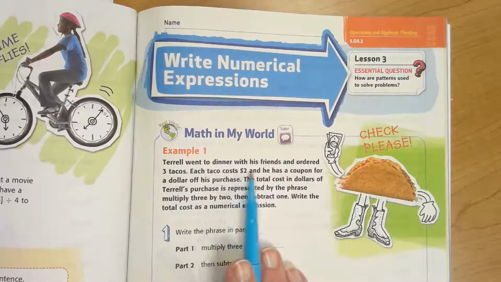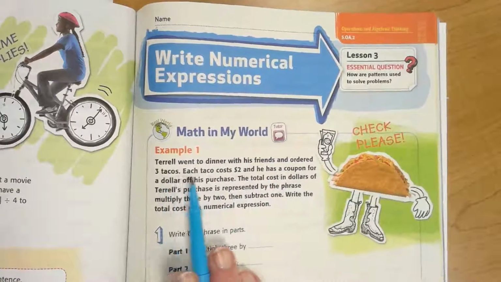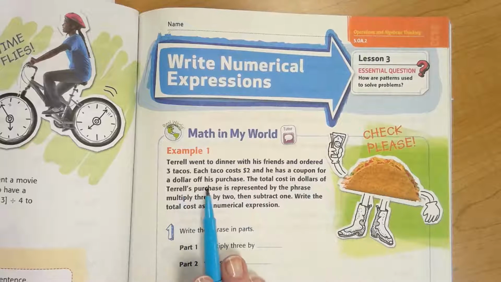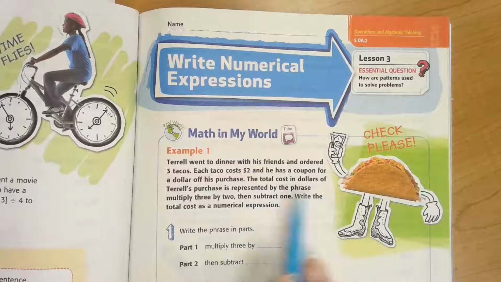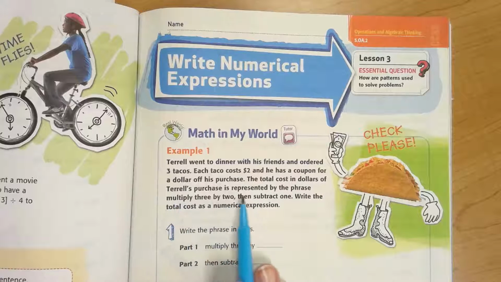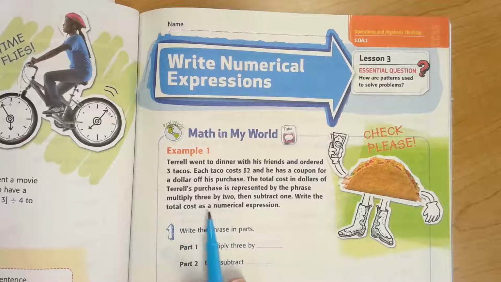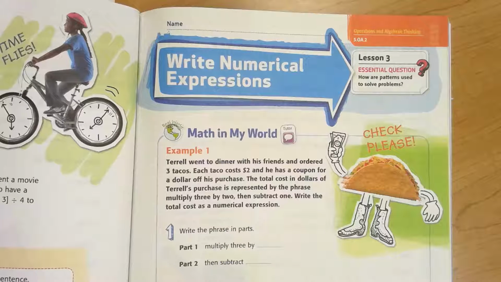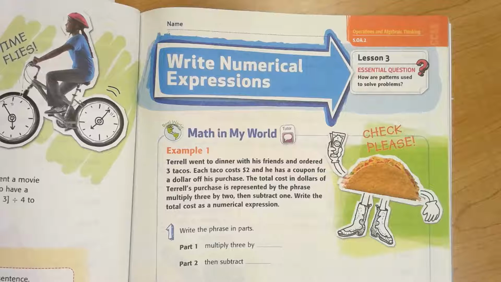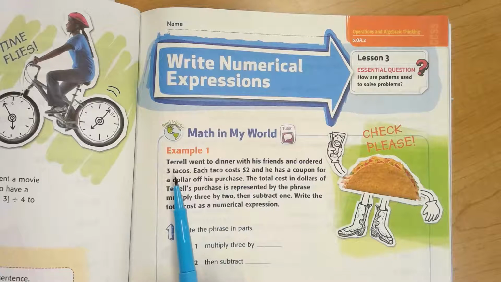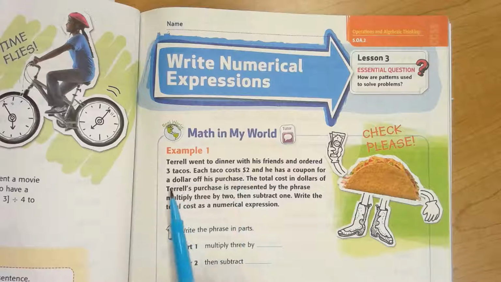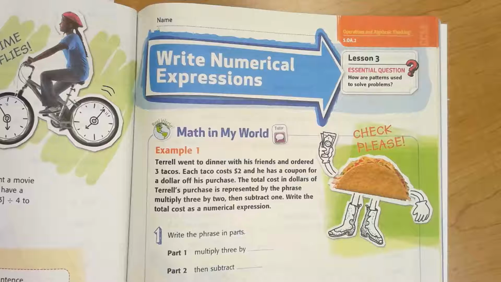Terrell went to dinner with his friends and ordered 3 tacos. Each taco costs $2, and he has a coupon for $1 off his purchase. The total cost in dollars of Terrell's purchase is represented by the phrase multiply 3 by 2, then subtract 1. Write the total cost as a numerical expression. So he went to dinner with friends, ordered 3 tacos. Each taco was $2, and he has a coupon for $1 off of his whole purchase.